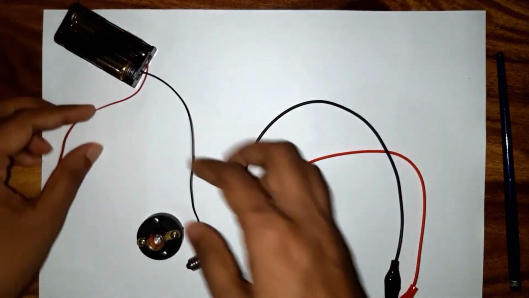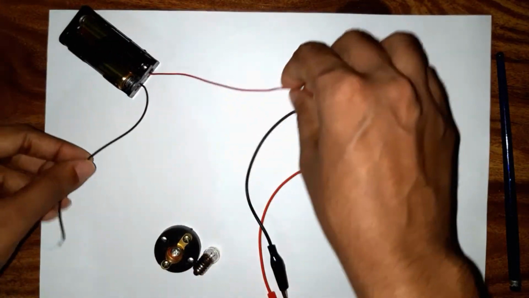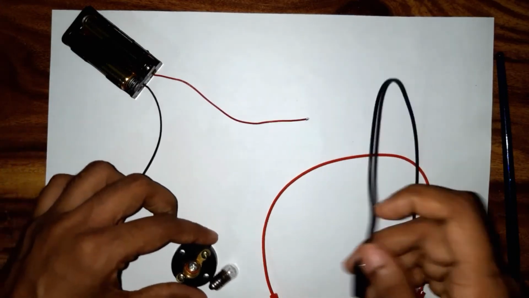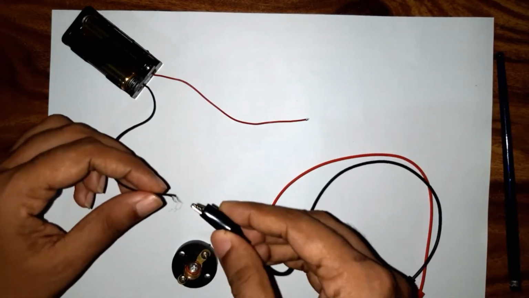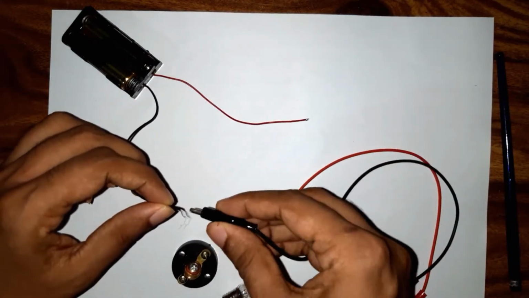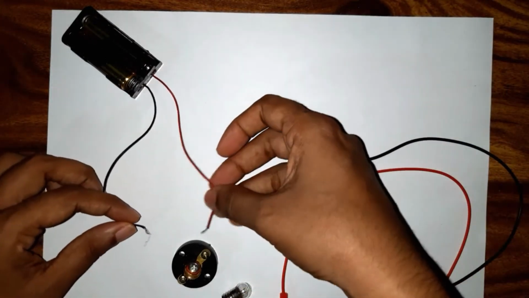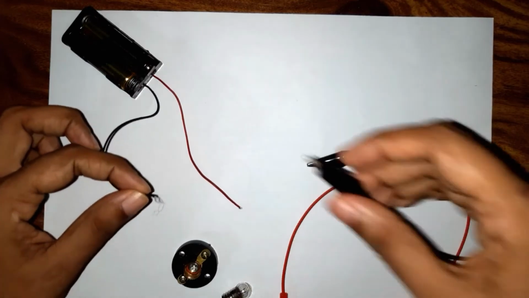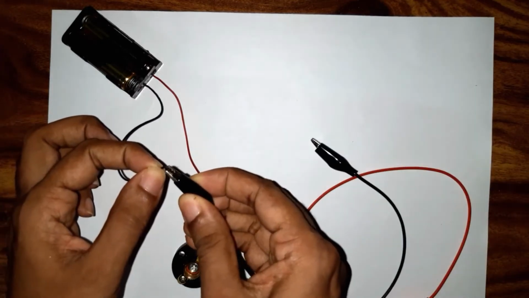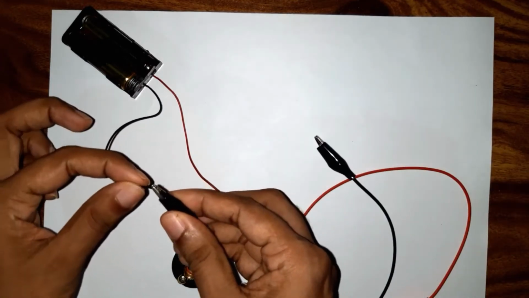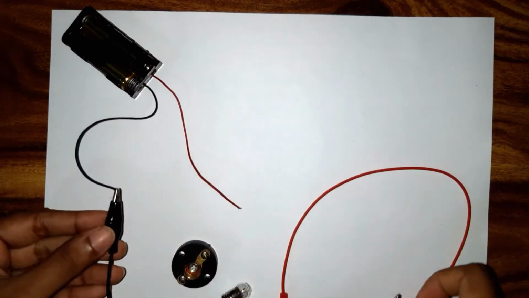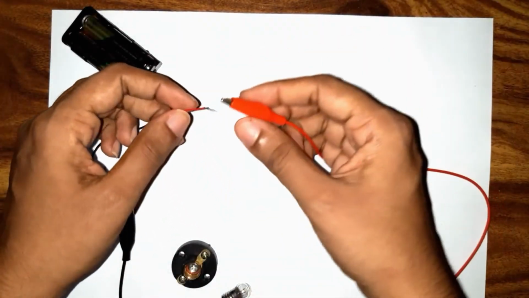Okay, now let's connect these wires. I brought these wires. We don't need these wires since we have these wires, but I brought them because it will make easy to make the circuit. Okay, I'm connecting them together, and the next part.